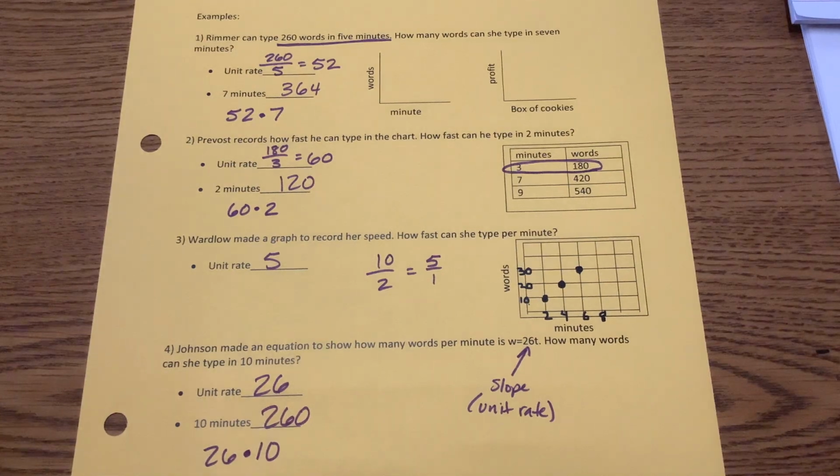Okay, so the problems that you're going to be looking at are going to compare 2 and 3, maybe even 4 different scenarios. Who is the person that types the fastest words per minute? Who is fastest? Rimmer, Prevost, Wardlow, or Johnson? It's not Rimmer. Who has the highest unit rate?